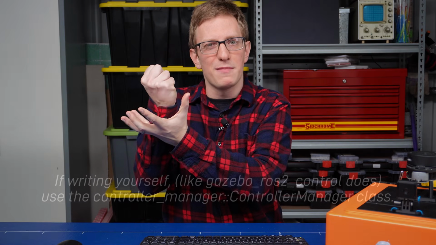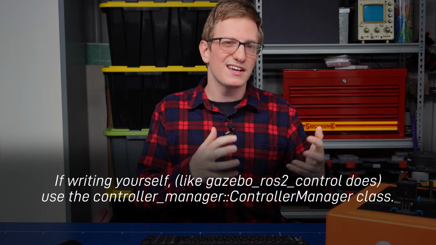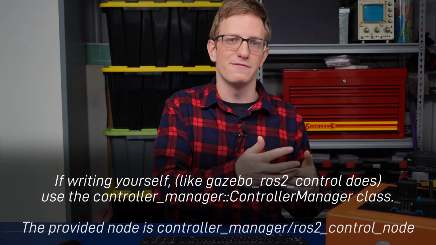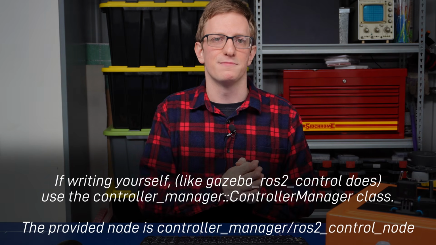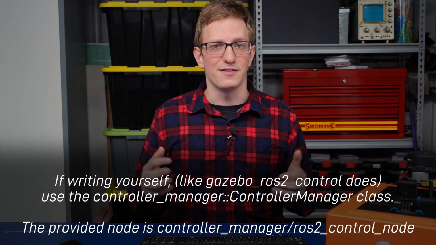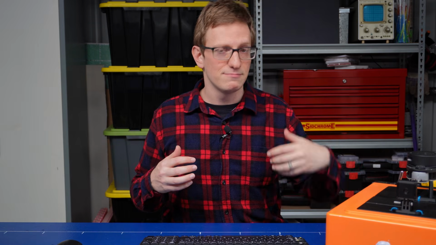How do we run this thing? Well, there are two different kinds of ways that we can run a controller manager. Firstly, we can write our own node and have a controller manager running inside that. Or secondly, we can just use a node that's provided for us. Usually that's what you want to do. But either way, you're going to need to provide it the information about the hardware interfaces, usually via URDF, and the information about the controllers, usually via a YAML file.